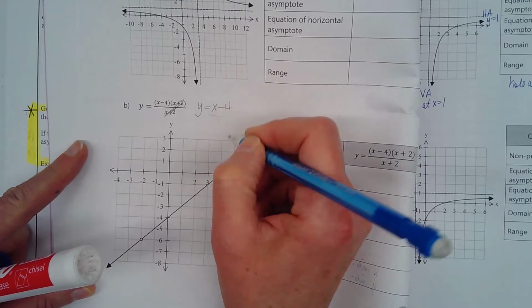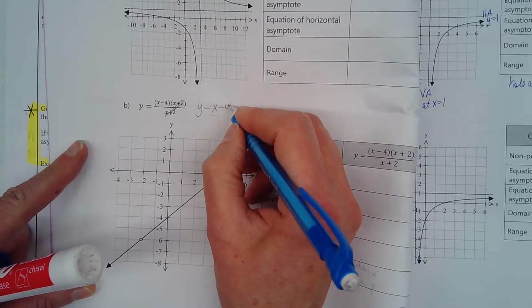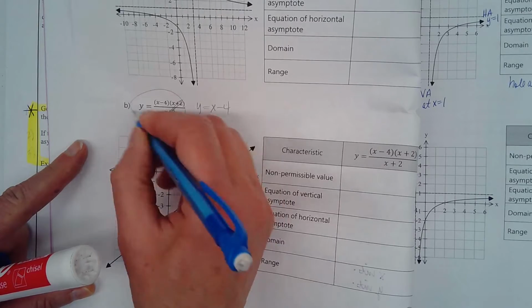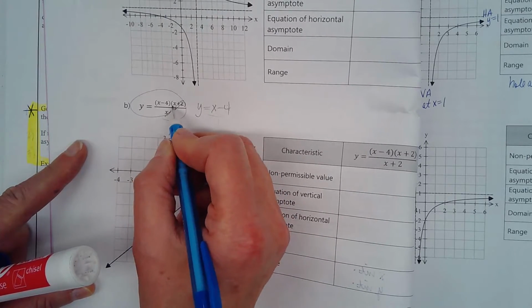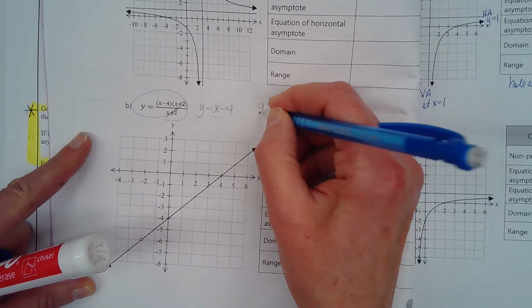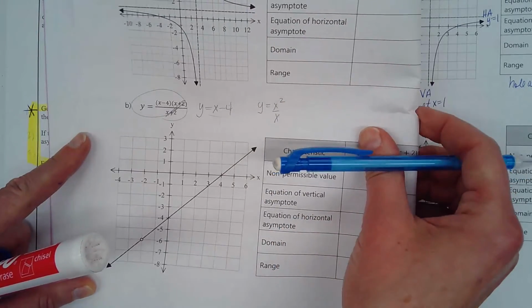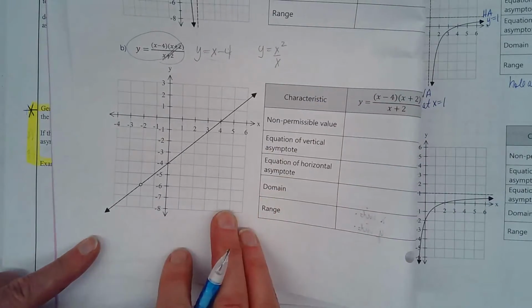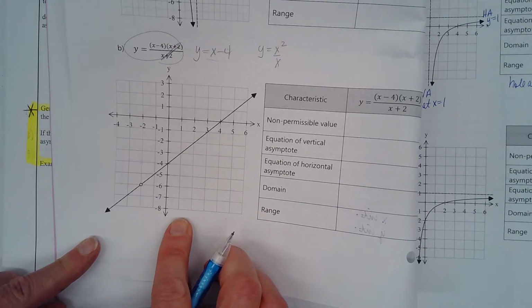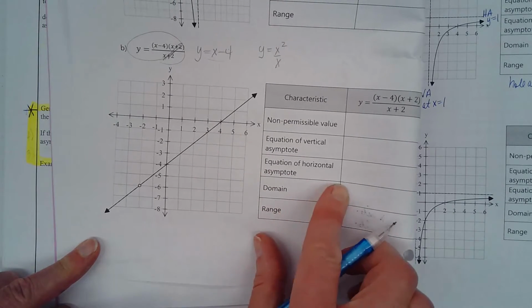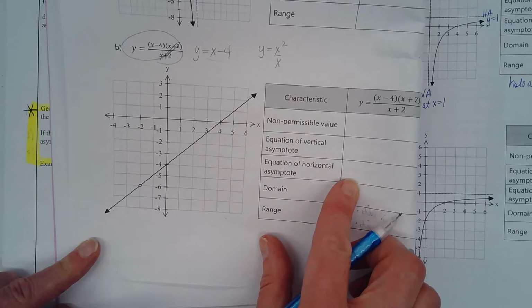Did I have anything on the bottom? Highest powers on the top, right? Or look at it in this form. What would x times x be? I'd have an x squared on the top and just an x on the bottom, right? Okay. So what was my horizontal asymptote? What do you have written on your notes beside here? None, right? That's your last case.